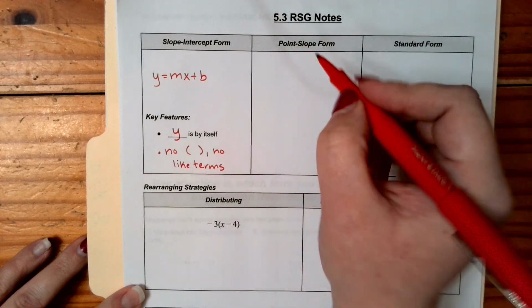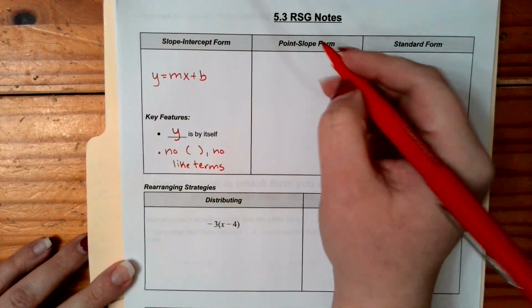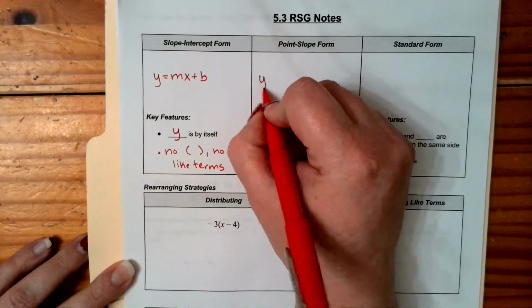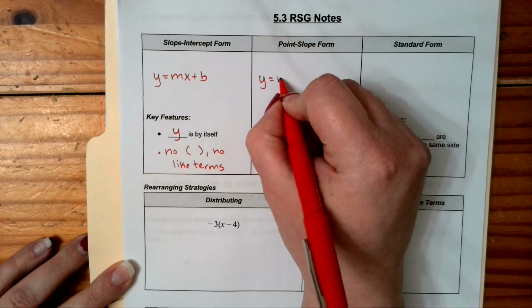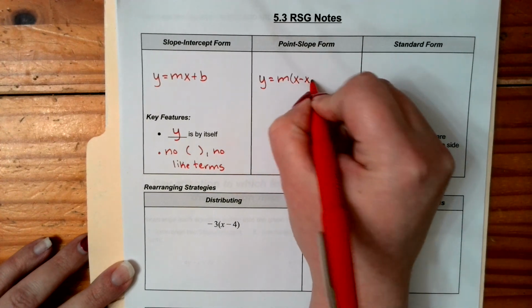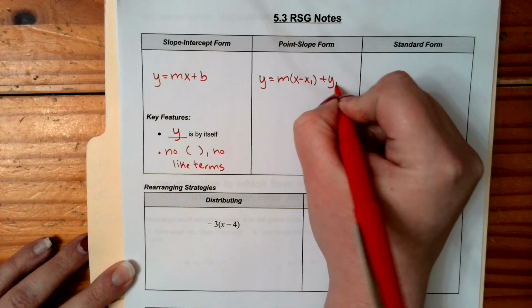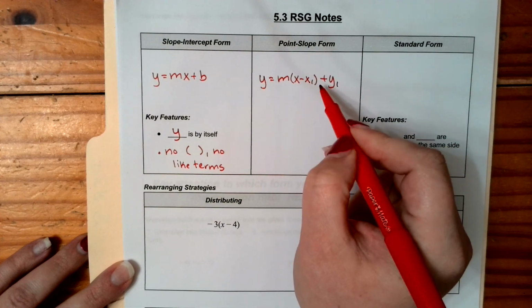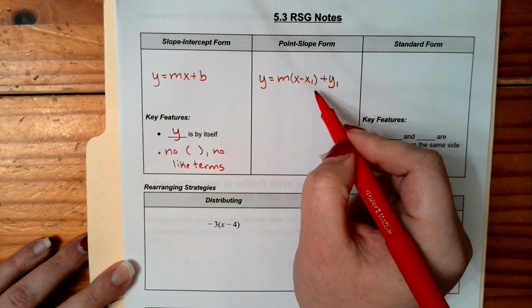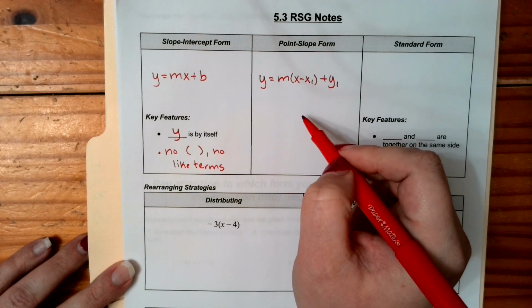Another form is point slope form. Point slope form tells us y equals m times x minus x1 plus y1. And this form we're used to using if we're given just a random point and a slope so that we can create a line.